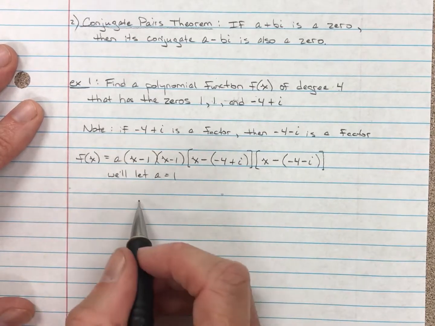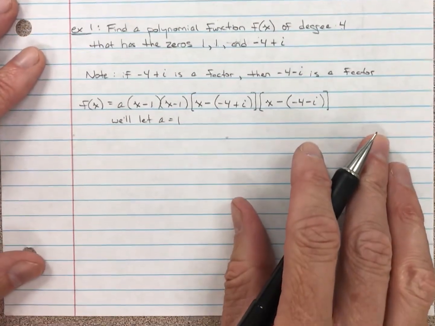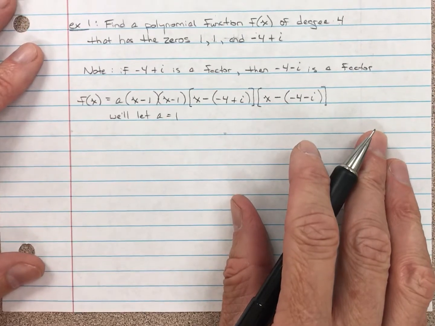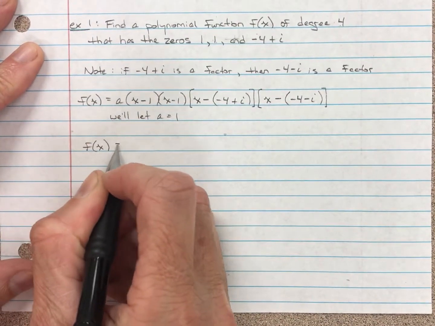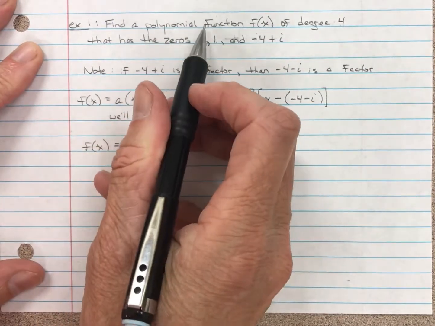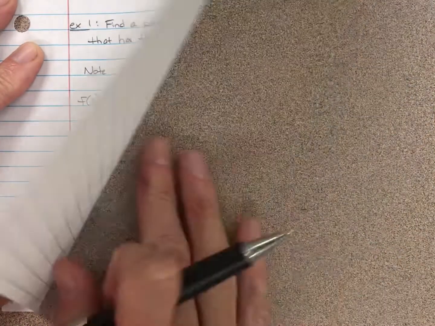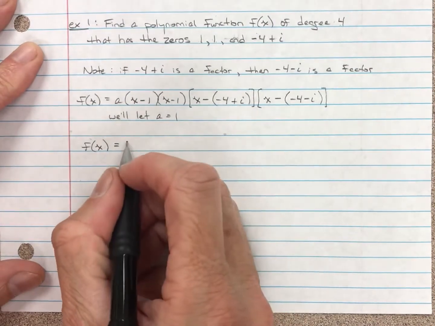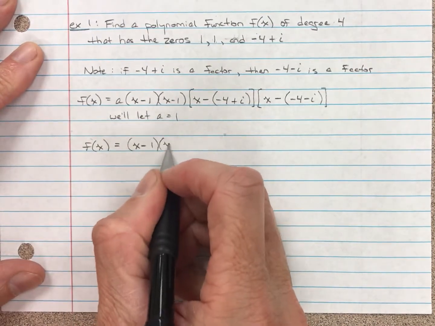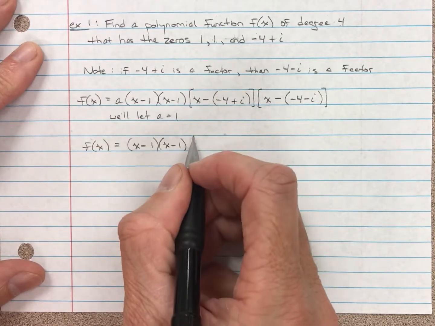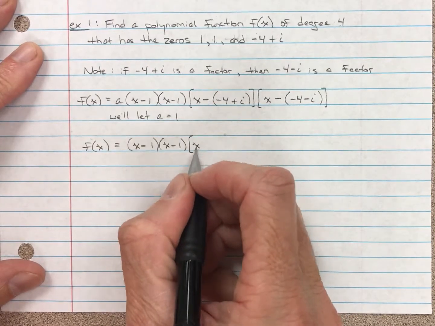Okay, so our function, I need a bit more space, I think. Yep, I'm good there. So our function is f of x. Again, we just need to find a polynomial, so we'll just let our a equal 1 here. And we're going to do the multiplication, multiplying all 4 of these linear terms together.